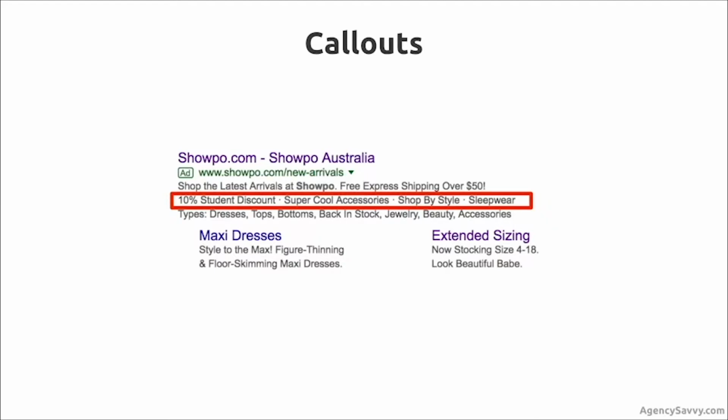Again, these are maybe secondary benefits, maybe some features, maybe just things that you want people to know about the business, but they weren't important enough to put in the actual ad copy itself, but just additional things. So, in the ad itself here, you can see free express shipping over $50. That's a far more important message. So we put it in the ad copy. 10% student discount and Super Cool Accessories. Yeah, kind of nice for people to know, but not as important. So we put those into callouts.